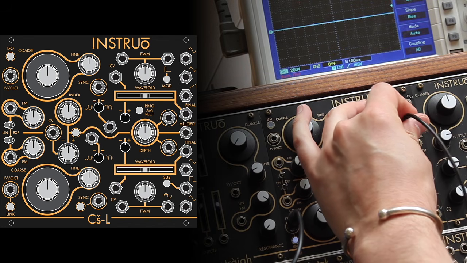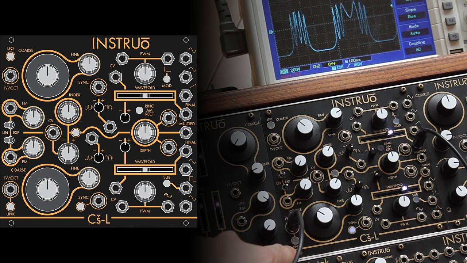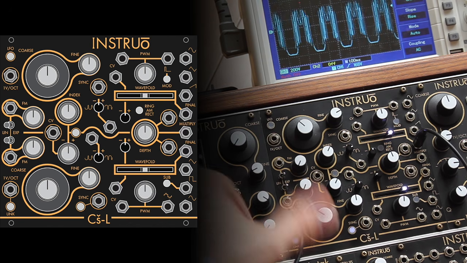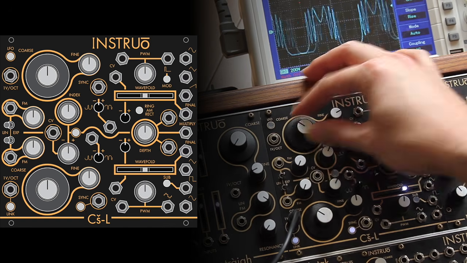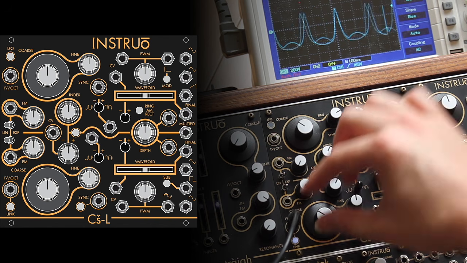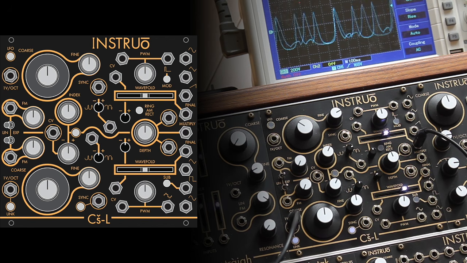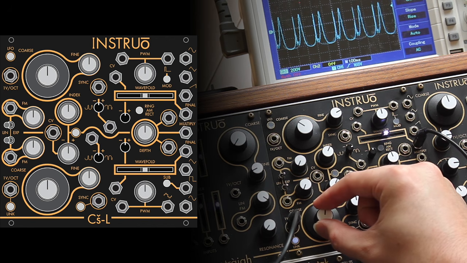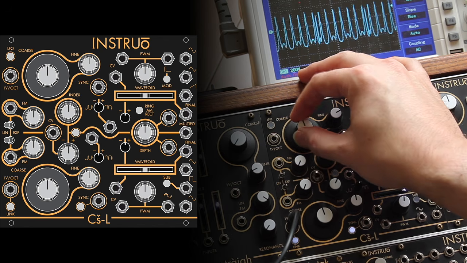So now we have the same configuration, a sequence going to the volt per octave on the lower oscillator, the link enabled so they're both tracking simultaneously. You can now hear that distinctive hard sync, those hard sync artifacts coming through.